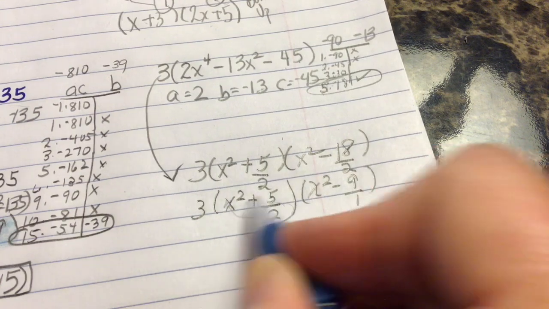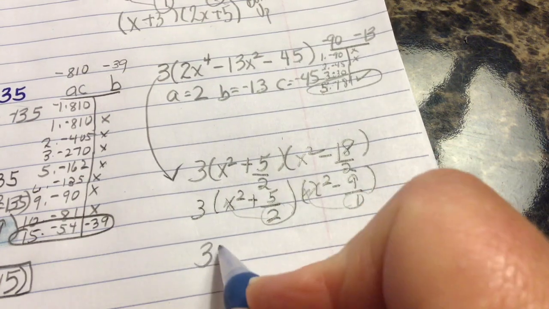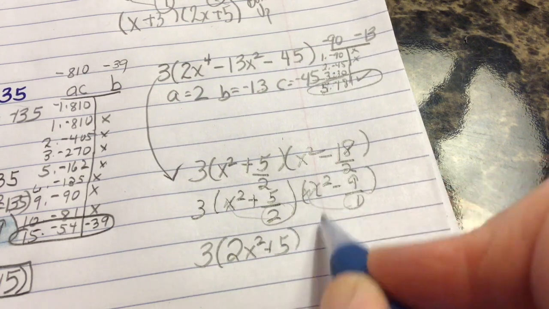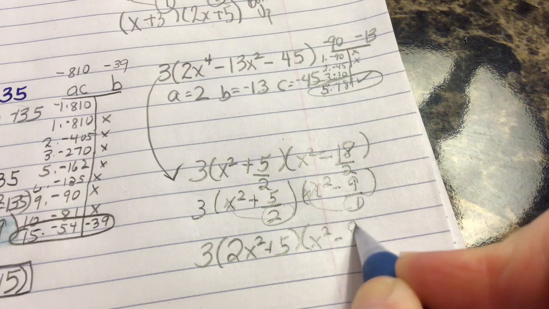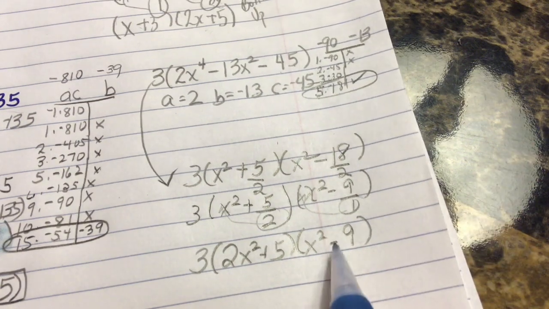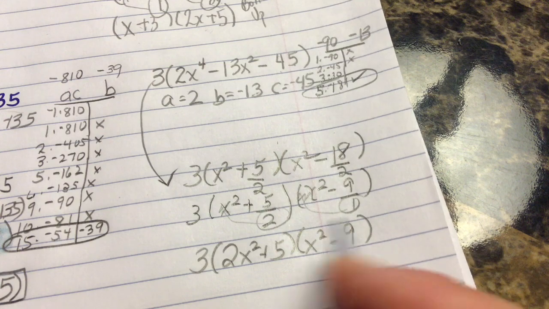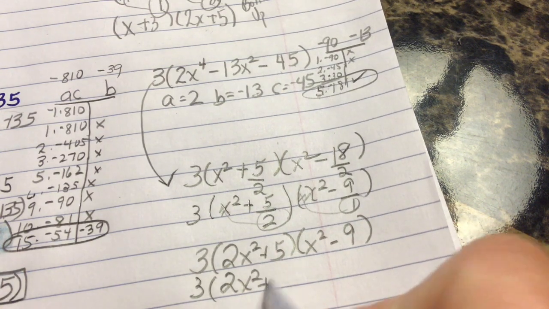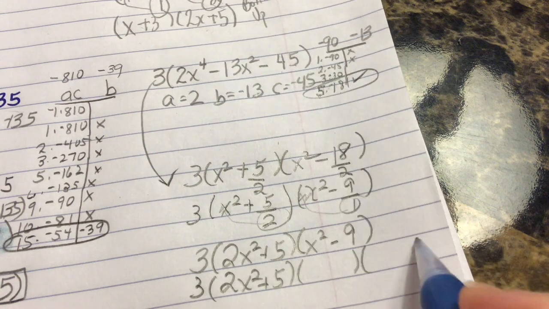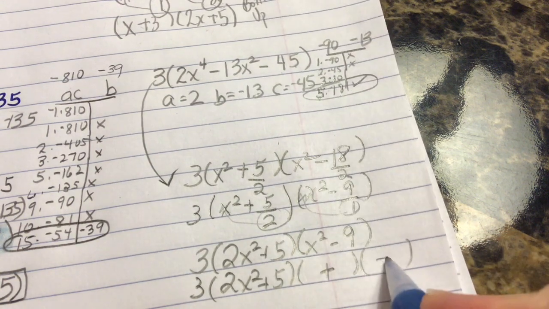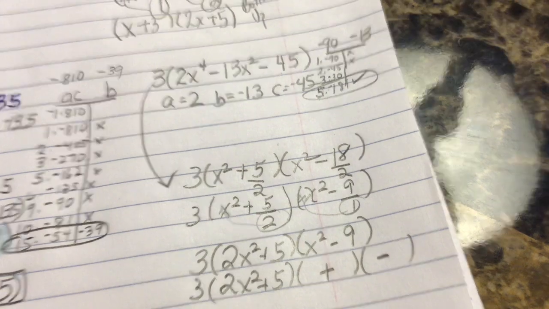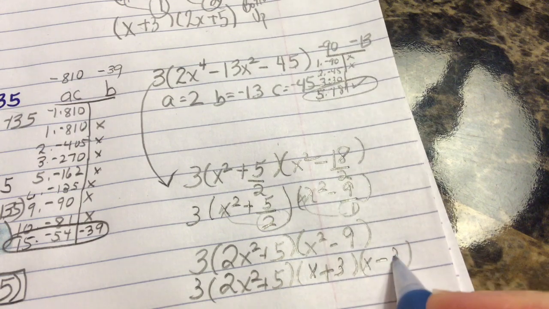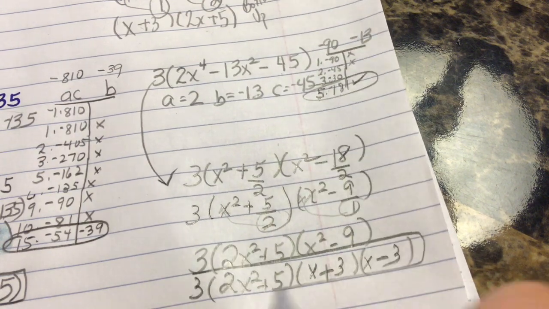I'm going to do bottoms up. So 3 times 2x squared plus 5. And then 1x squared minus 9. And then I need to recognize that I have a difference of squares here. So I still get the same answer: two empty binomials, one with an addition sign, one with a subtraction sign, and take the square root of x squared and the square root of 9. So I did get the same answer.